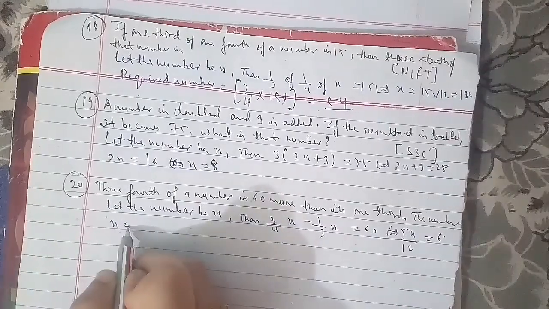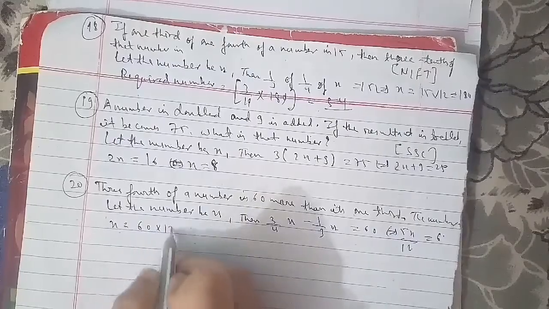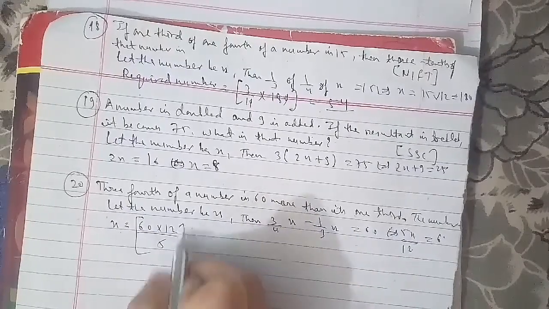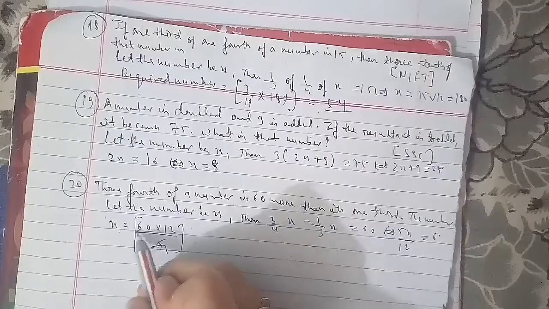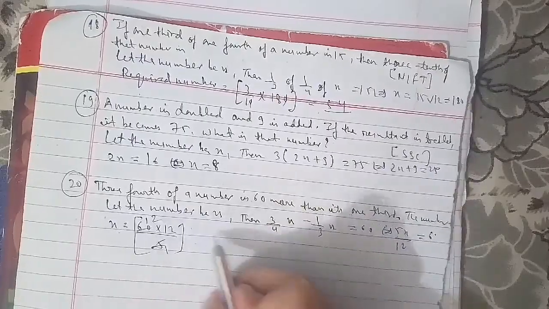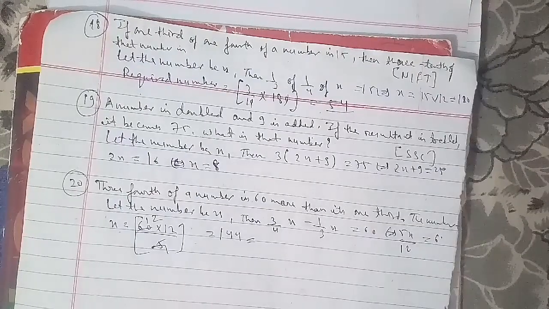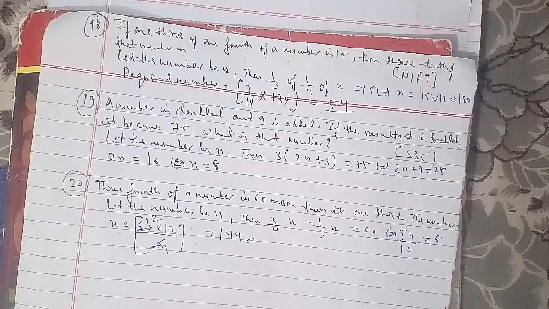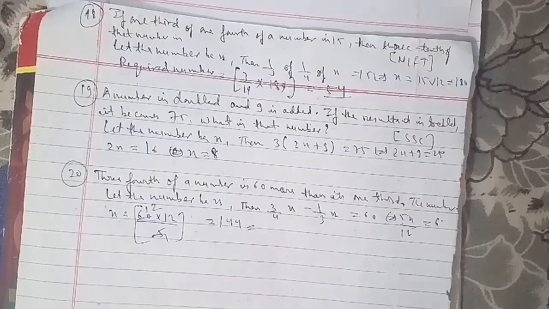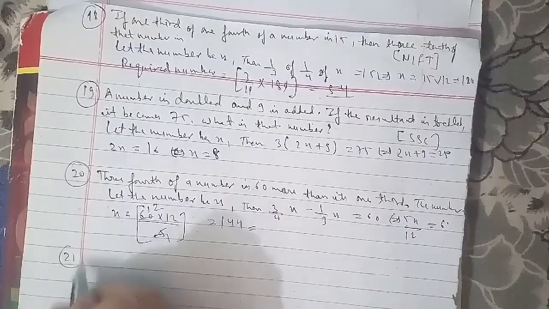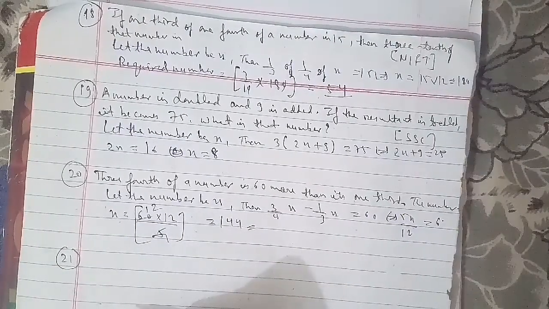We'll go ahead with another question, which is the 21st question of the session. The question we have here is: when 24 is subtracted from a number, it reduces to its 4/7. What is the sum of the digits of that number? Options we have 1, 9, 11, data inadequate, none of these.